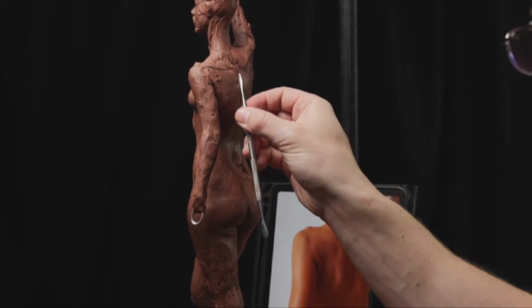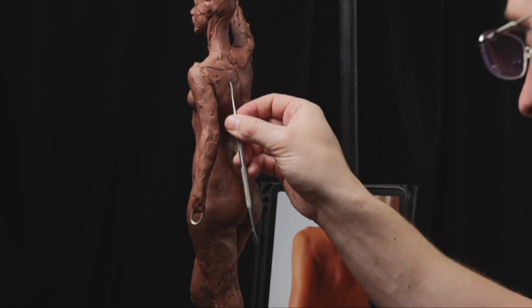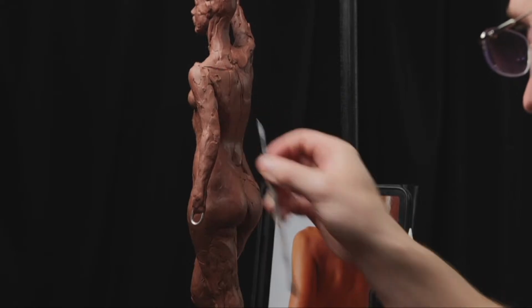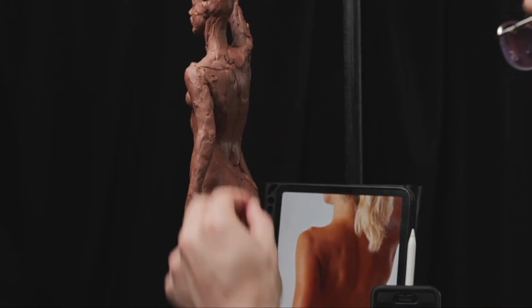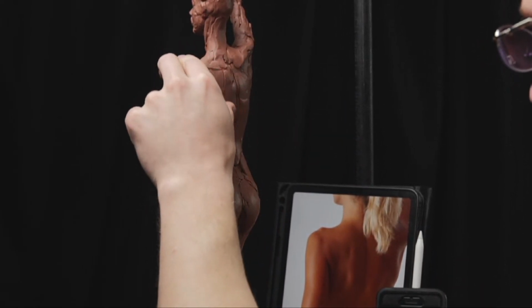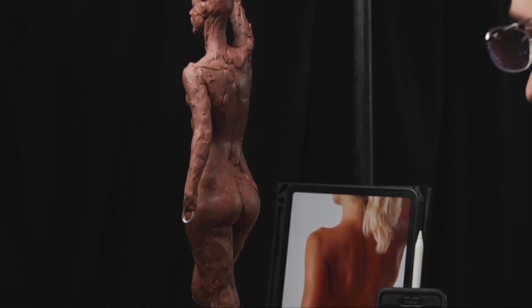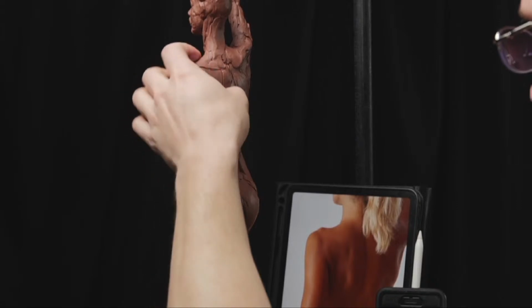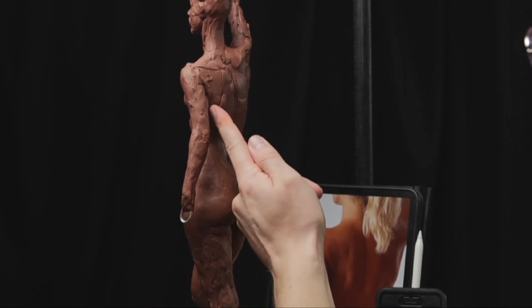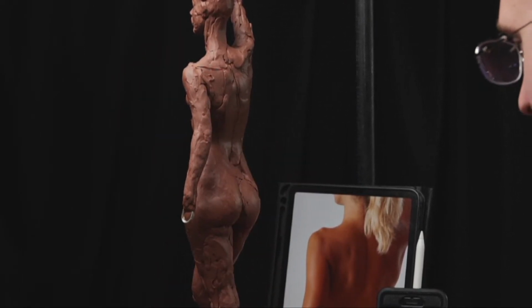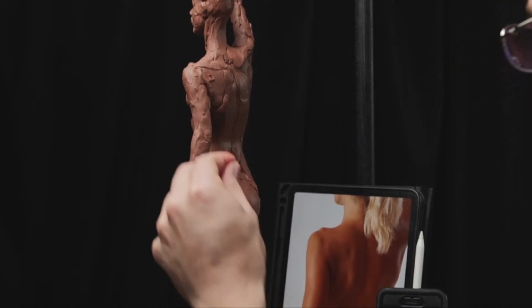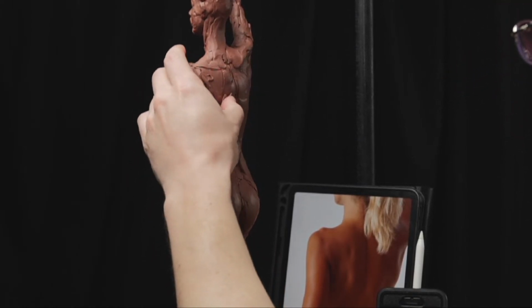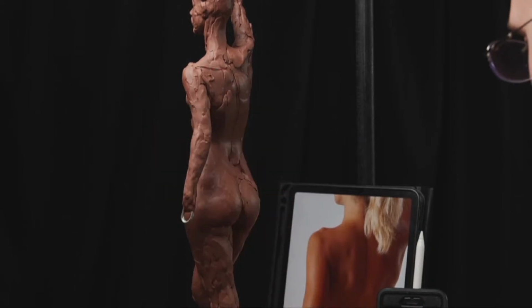Let me draw in the scapula. That gives an indication of the anatomy, what's happening and where. There's the scapula, and then there's some of the muscles that are bending around the scapula, and then going down the back. There are quite a few muscles involved in that area.